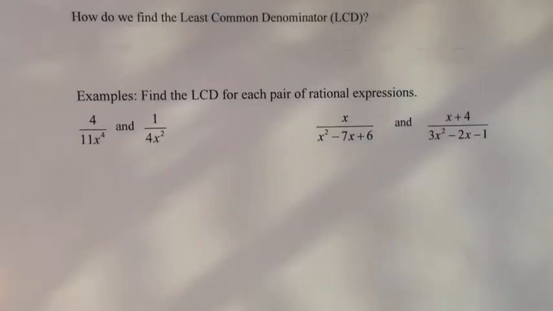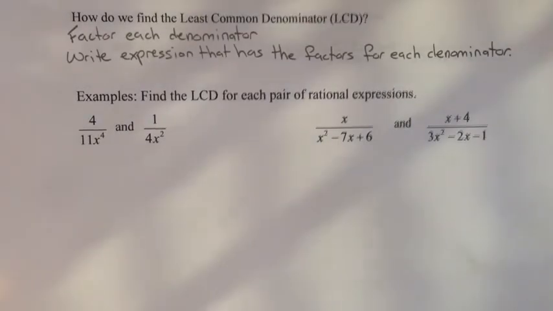We just had a reminder of how to take two fractions and build them up so that they have the same denominator, so that we can add or subtract them. Now we're going to expand that same idea to rational expressions. The first thing that I want to do is remember what we did with the numbers to find the least common denominator. Here's finding the least common denominator in my words.